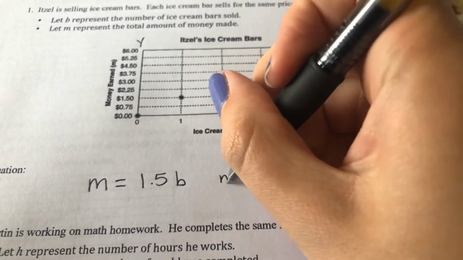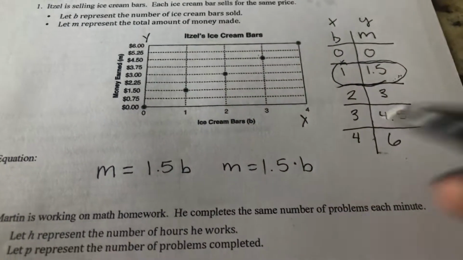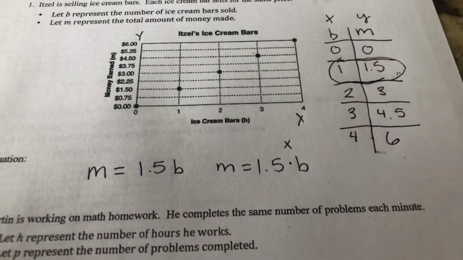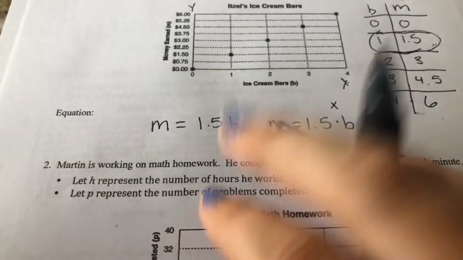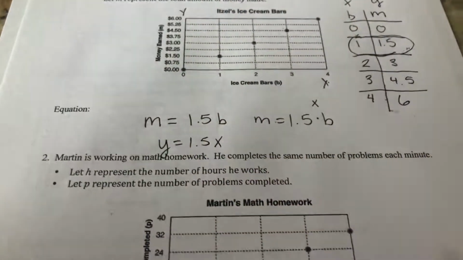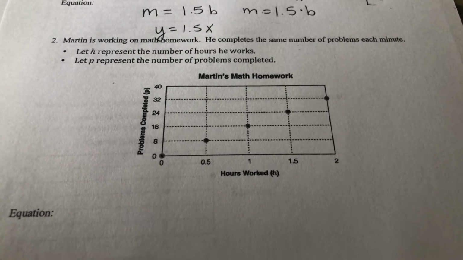You could also write that like this, times B. We don't really want to use the normal sign of multiplication like this because it can easily be confused with x. We could also write as y equals 1.5x. Okay? Number 2, Martin is working on math homework.